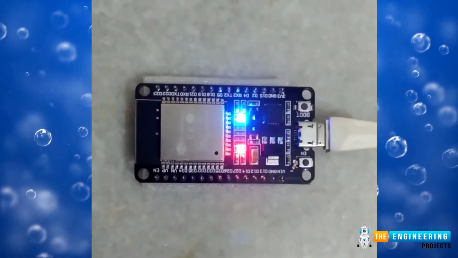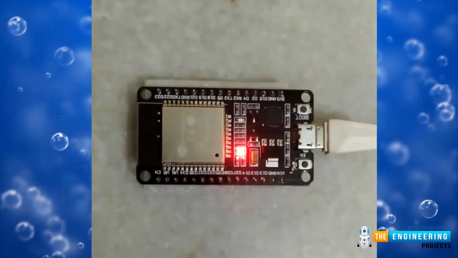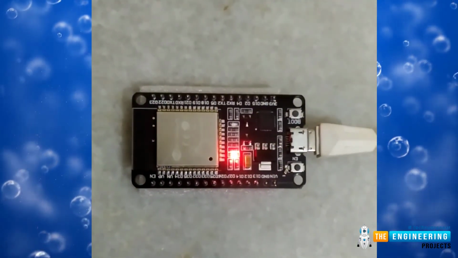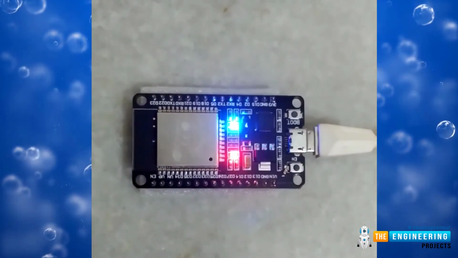This is the ESP32 development board where you can see the LED is blinking with a delay of 1 second.